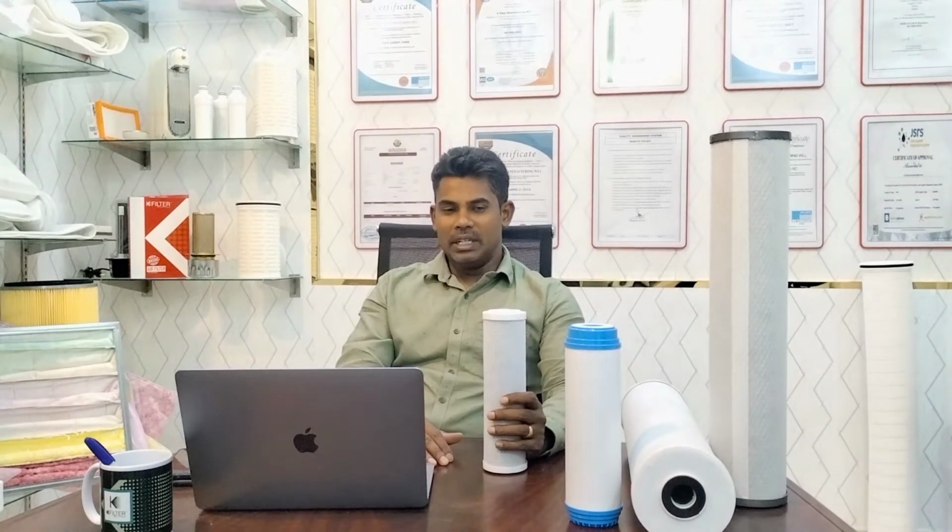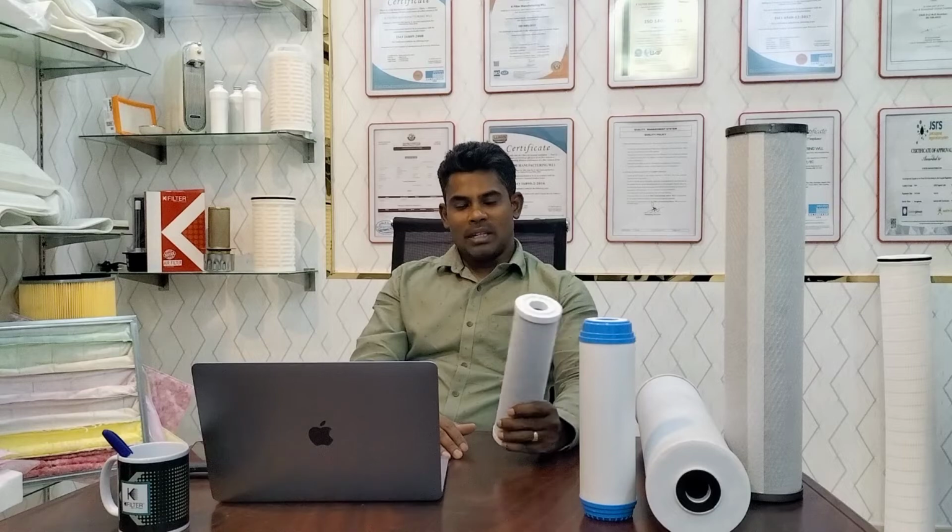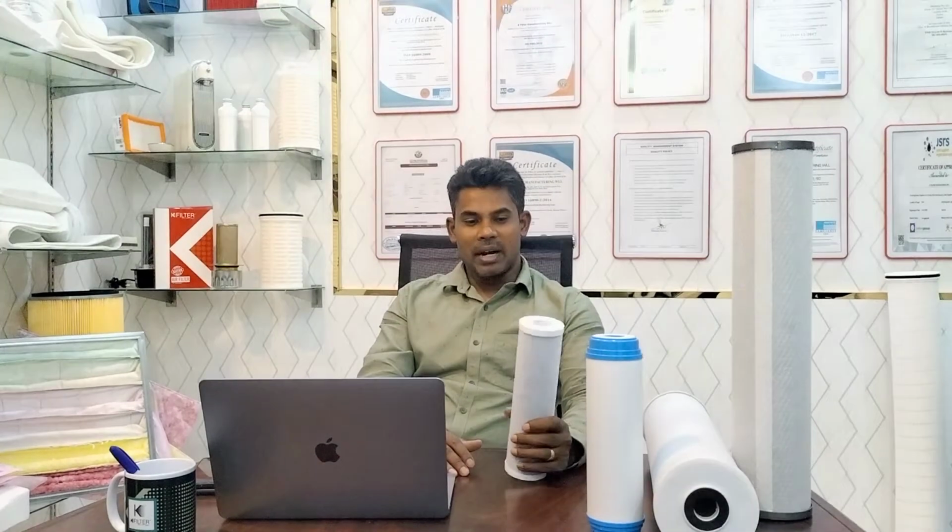Normal carbon cartridges come in different sizes: 10 inch, 20 inch, 30 inch. The normal 30 inch comes with a 2.5 inch outer diameter. Most people use the 10 inch and 20 inch. We will discuss carbon filters in more depth, and what the difference is between the granule carbon cartridges and carbon block filters.